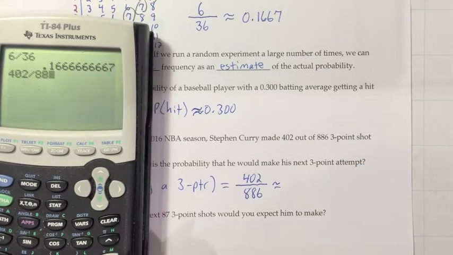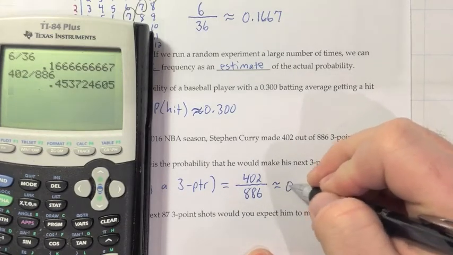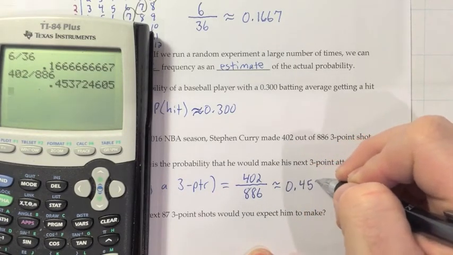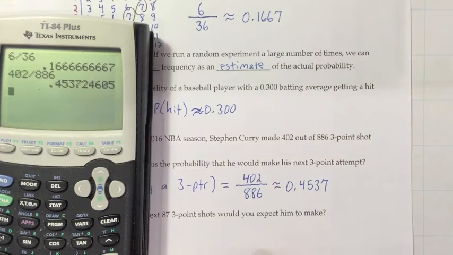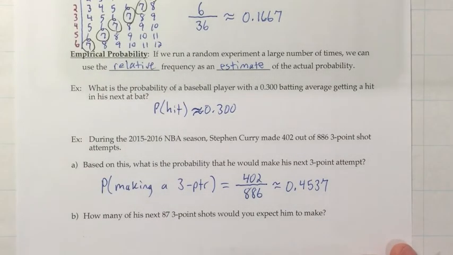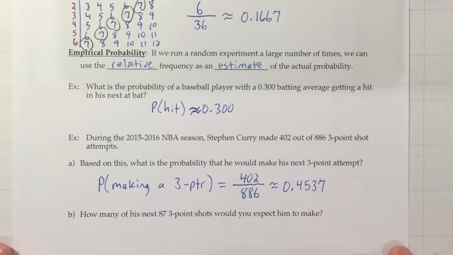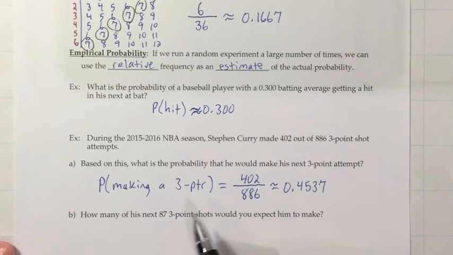402 divided by 886, which is about 0.4537. So then I'd say there's about a 45.37% chance that he would make his next three-point shot. So that's how empirical probability works. We're not just thinking like what could happen.